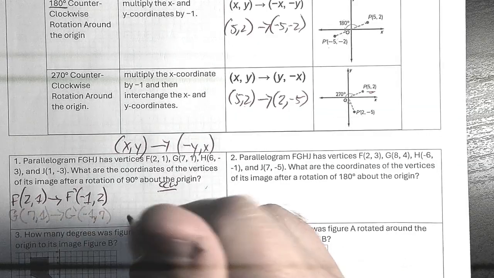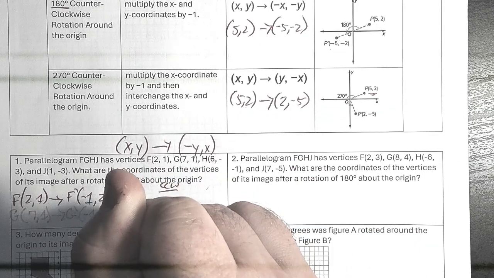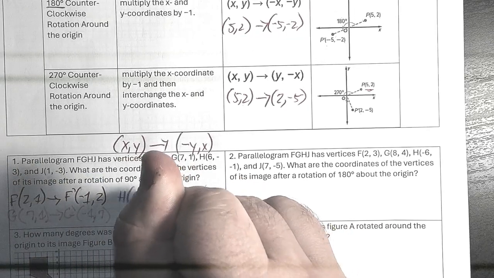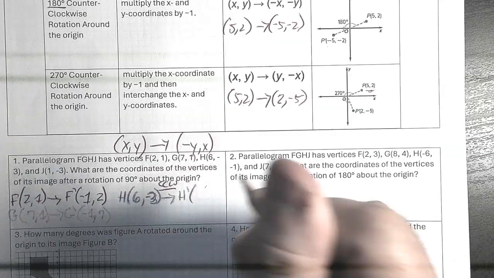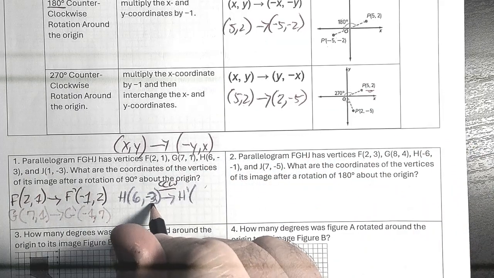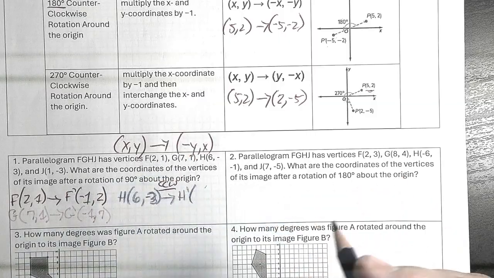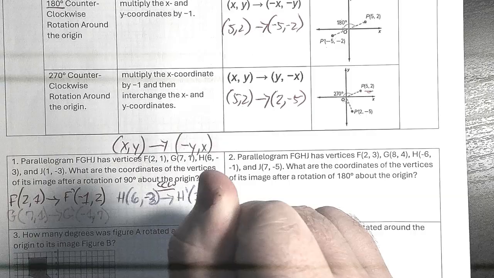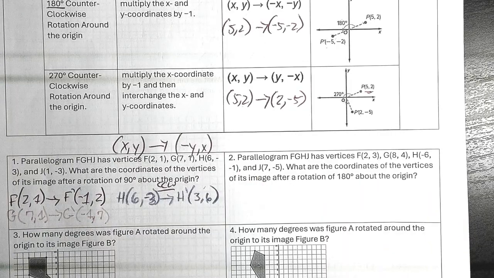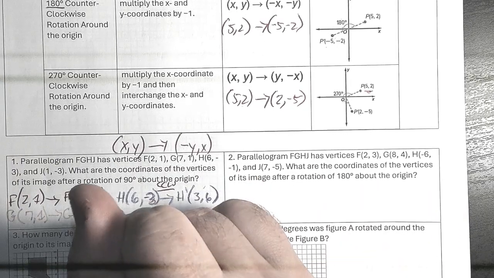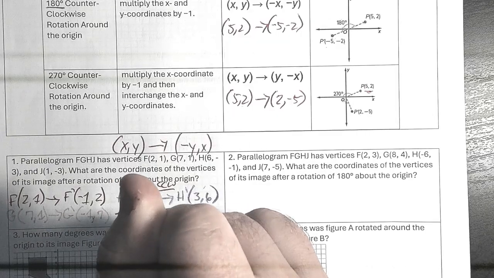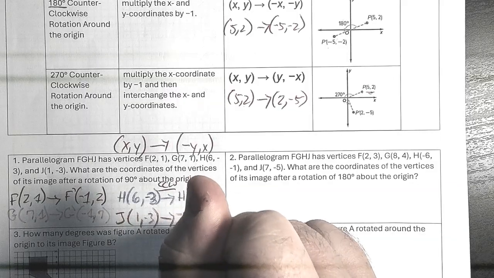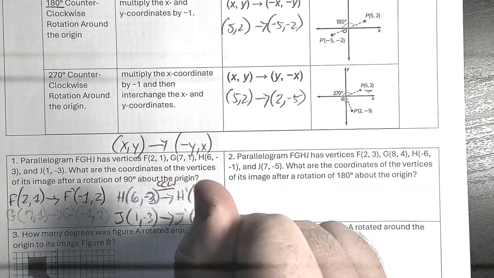We got H at 6 comma negative 3. So H prime: negative 3 multiplied by negative 1, because we're taking the opposite, is going to be positive 3, and then the 6, which was x, goes to the back. And lastly, J. J is at 1 comma negative 3. So J prime: our negative 3 comes up front as positive 3, and the 1 goes to the back. So it's 3 comma 1.